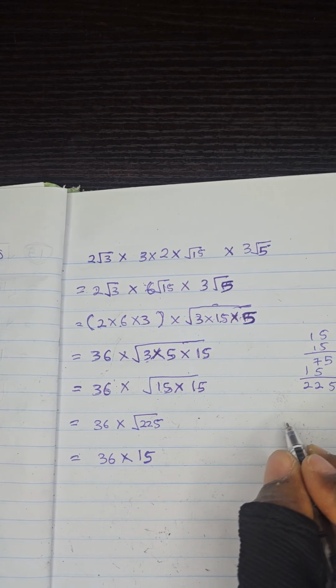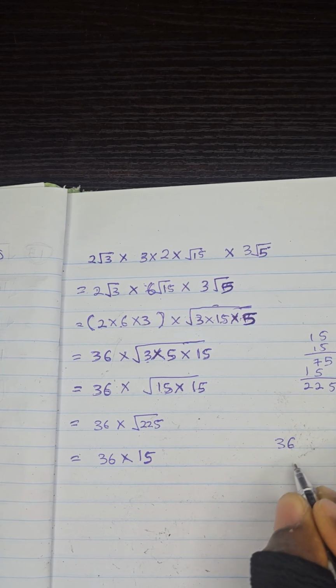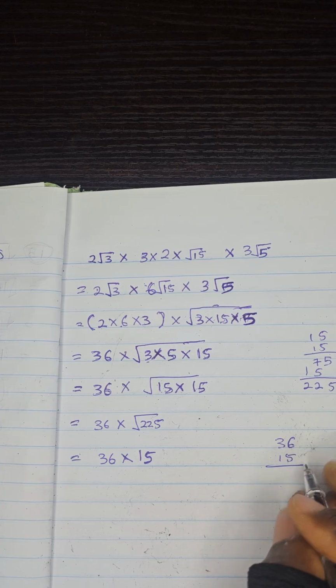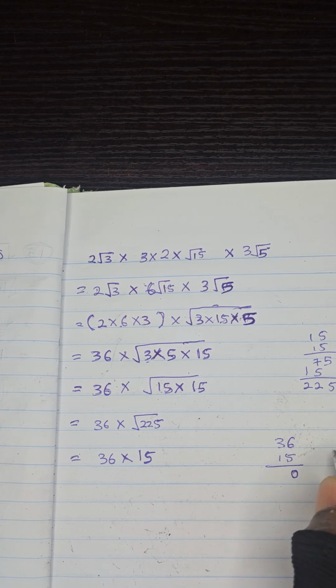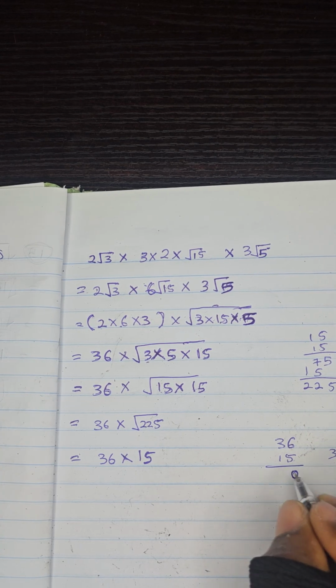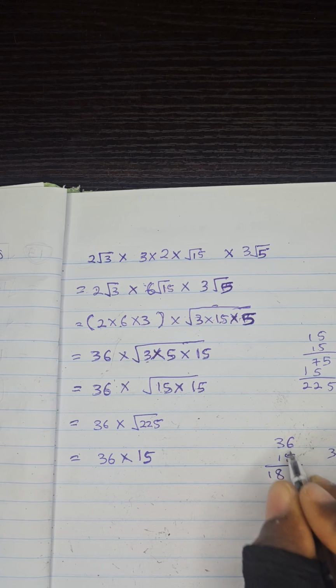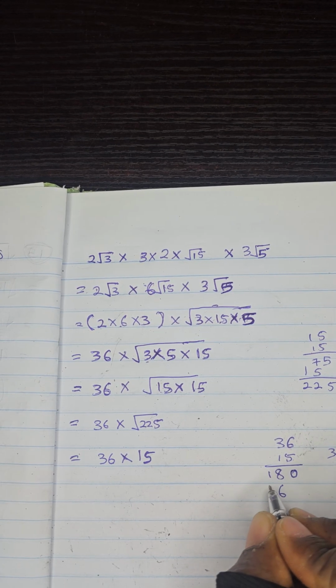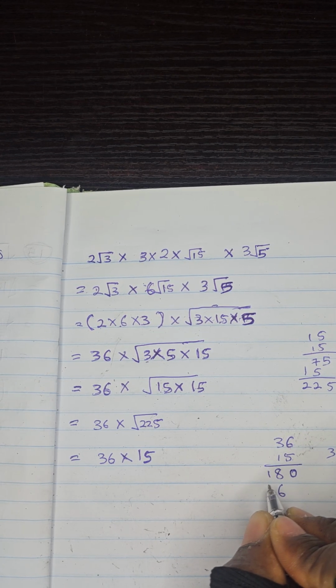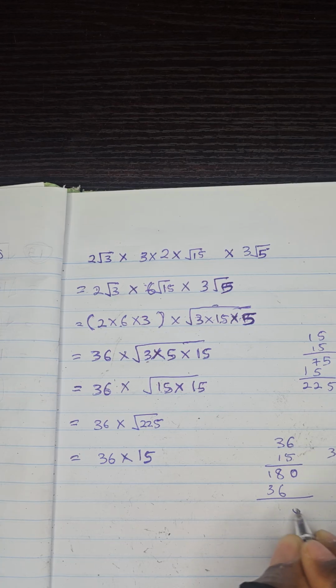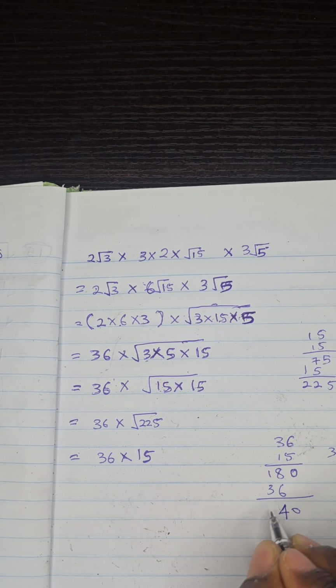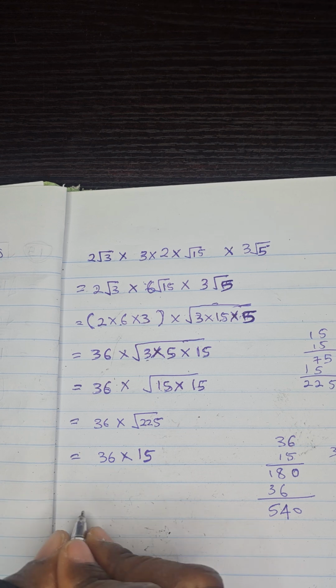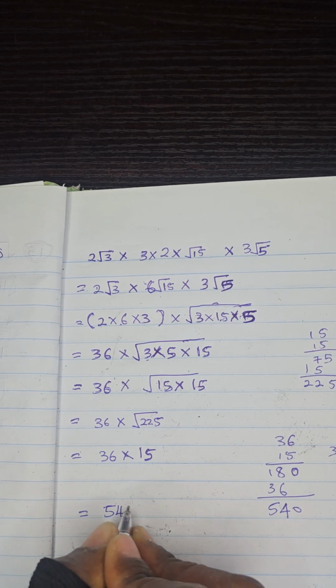So let's solve it. 36 times 15. 5 multiply 6, 30, write down 0, take 3. 5 times 3 is 15, plus 3, that's 18. 1 times 6, 1 times 3. So this is 14. Take 1 here, and this is 5. So your final answer is 540.